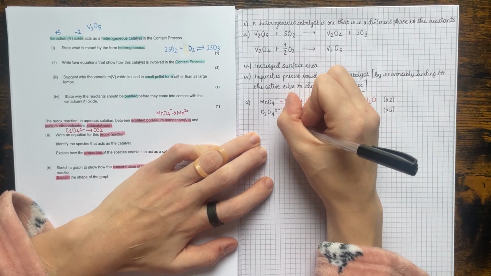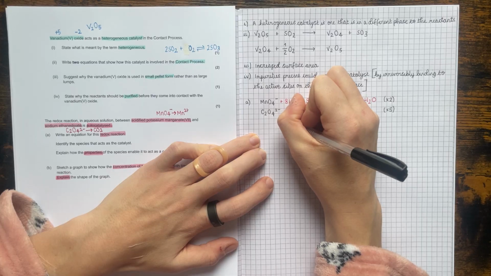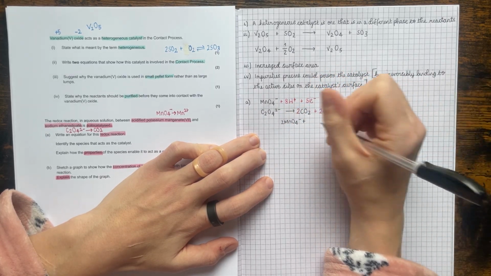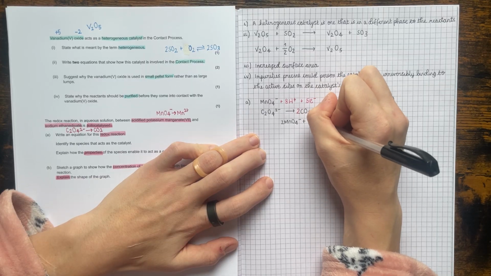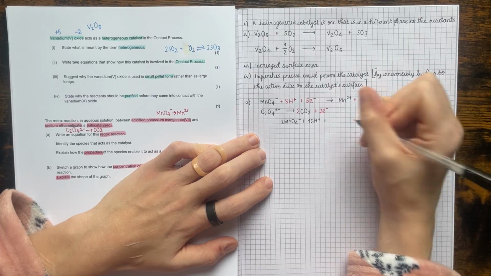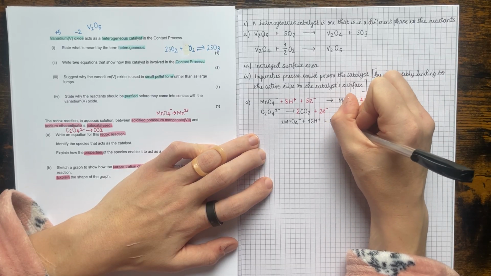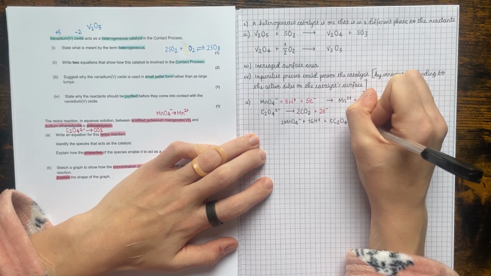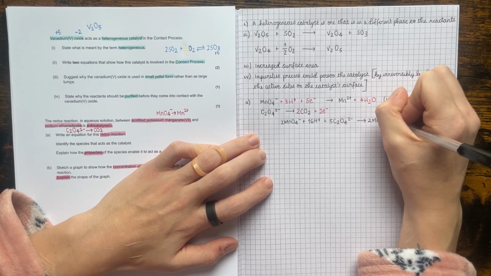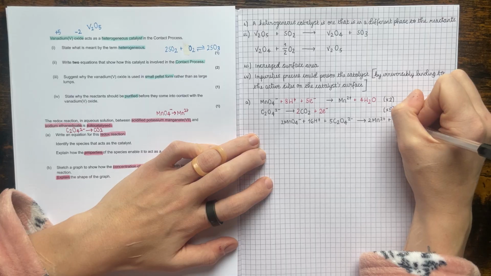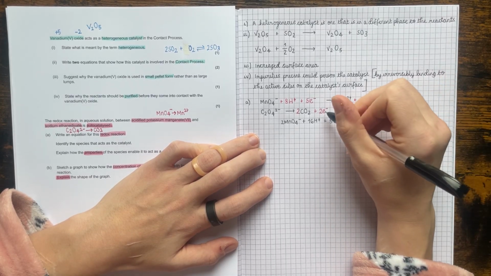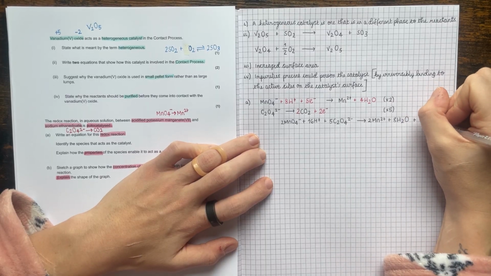So my redox equation is going to be 2 MnO4- plus 16 H+, not going to include the 10 electrons because they'll cancel, plus 5 C2O42-, and that is going to make 2 Mn2+ plus 8 H2O plus 10 electrons I'm not going to write because they'll cancel, and 10 CO2.